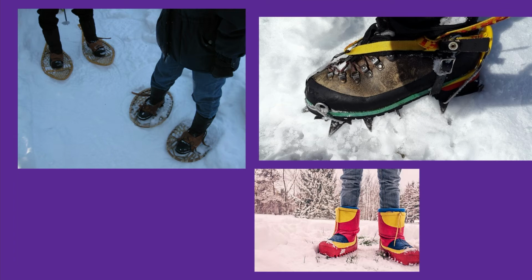When I'm walking in the snow, I don't really want it to be slick and smooth. So I see on the other boots at the top, there are spikes on the boots. That helps the people wearing those shoes to be able to grip and walk slowly and carefully. The same thing with the rubber boots at the bottom. The soles of those shoes look like they would grip the snow and help you to walk carefully. Those shoes also look really warm.